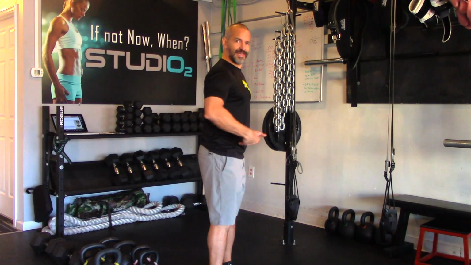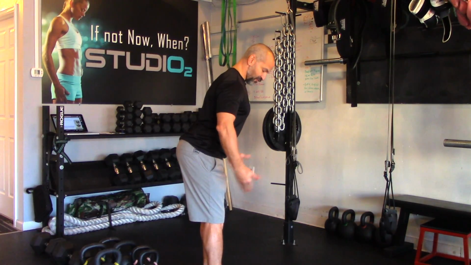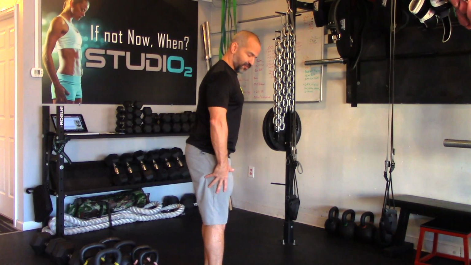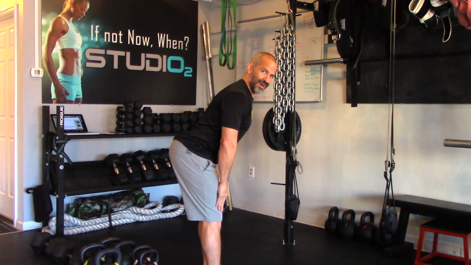From here, I'm going to begin to stretch in the hip hinge. Now when I'm stretching, this is not an RDL. When I'm stretching, I can keep my knees locked and extended. I don't want to hyperextend them. And if you're just simply too tight, bend the knees a little bit and treat this more like an RDL.